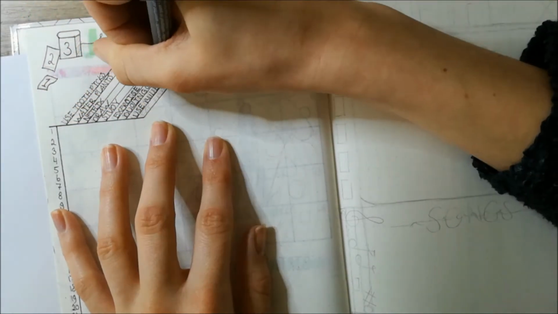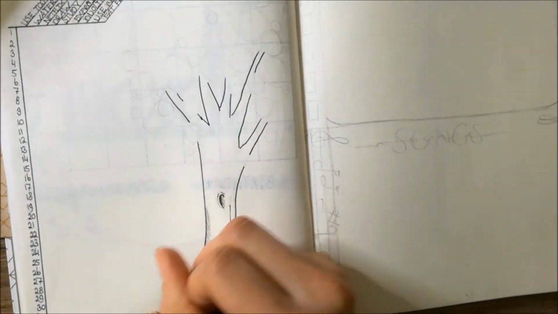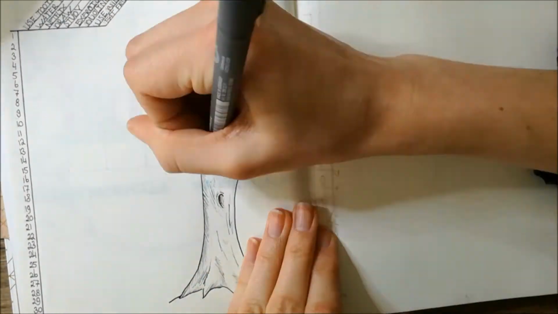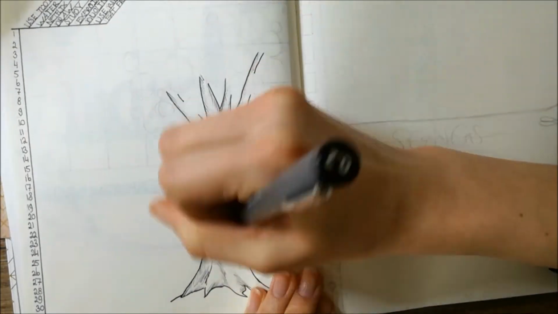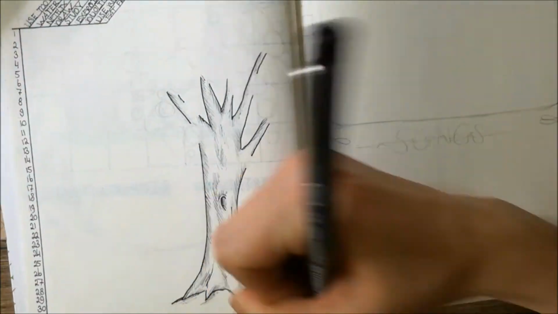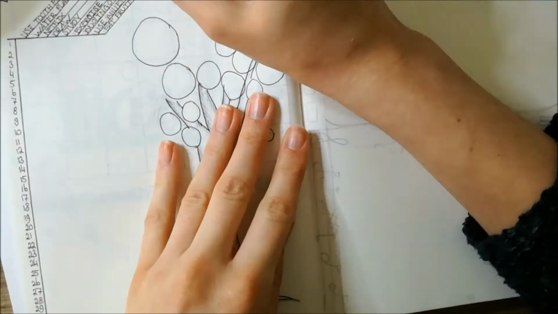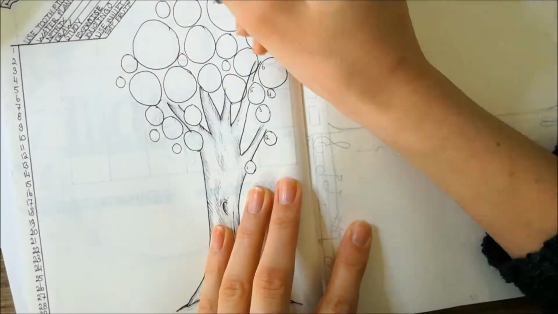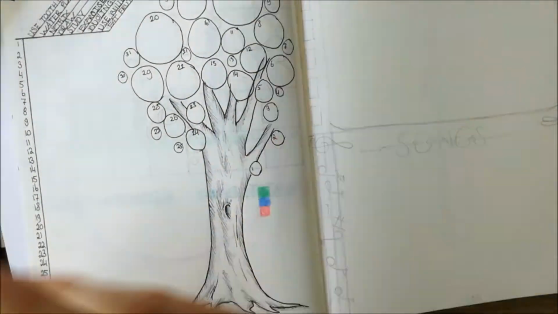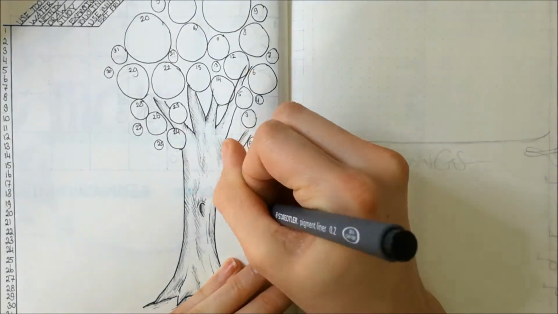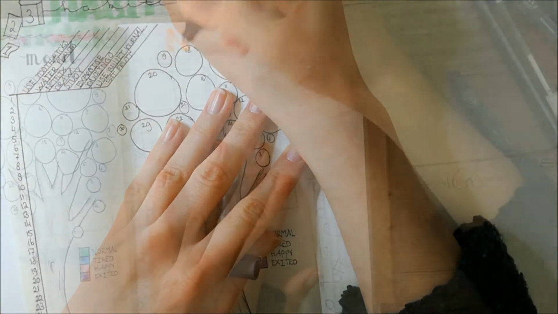For this month I've decided to make a mood tracker for the first time, and I've come up with this idea that is in line with the spring theme. So I'm drawing a tree, and the sort of leaves I can color in every day, and this will give me an overview of my mood throughout the month.